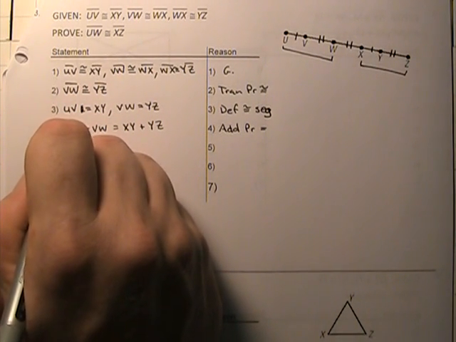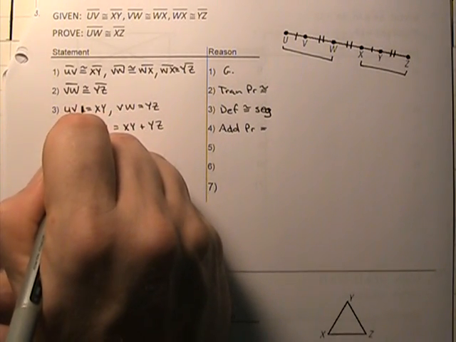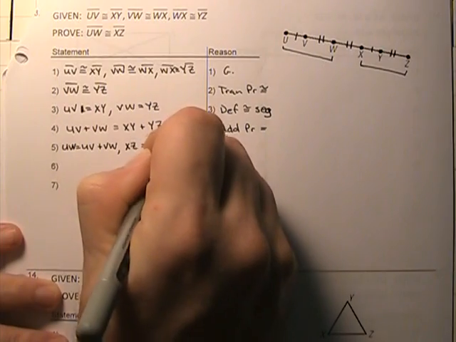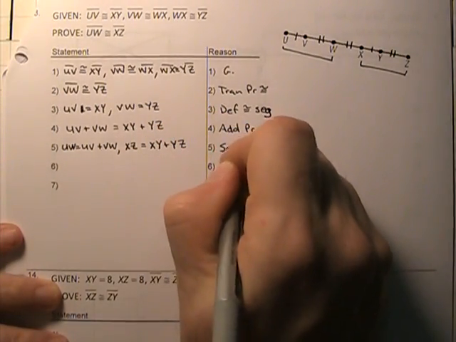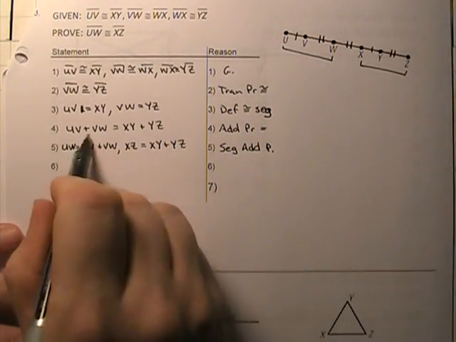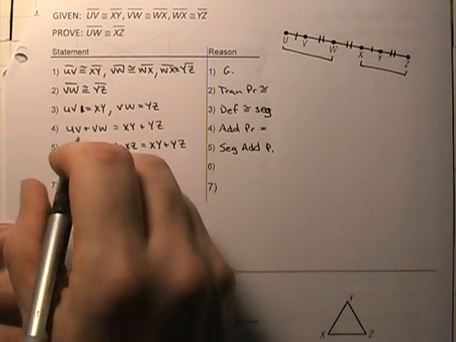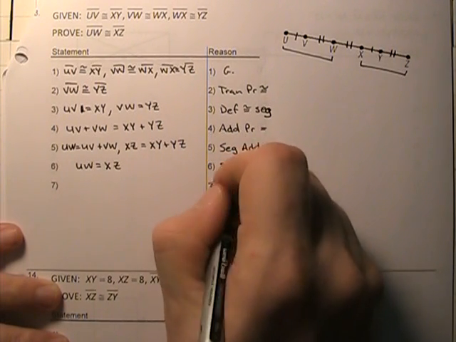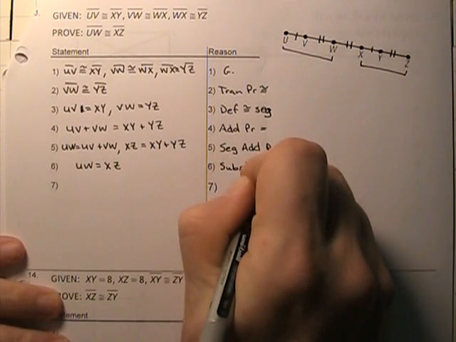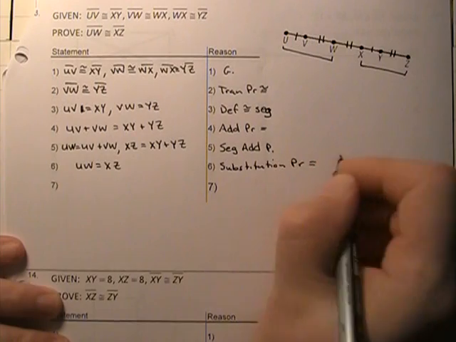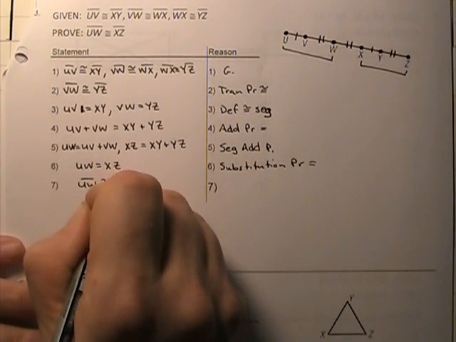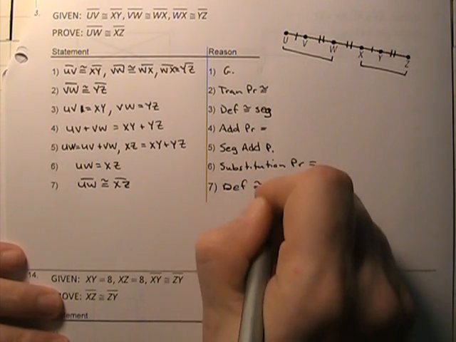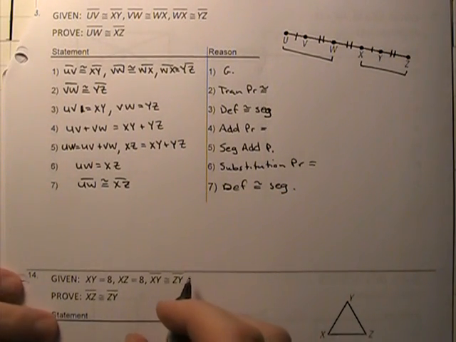How about using the segment addition property? So UW equals UV plus VW, and XZ equals XY plus YZ. So that's just a segment addition postulate. And so we've got this and we've got this. I could substitute in and show that UW equals XZ. And if the lengths are equal, then the segments are congruent. And that's because of the definition of congruent segments. Alright, that one took a couple steps and a little bit of work, but there we go.